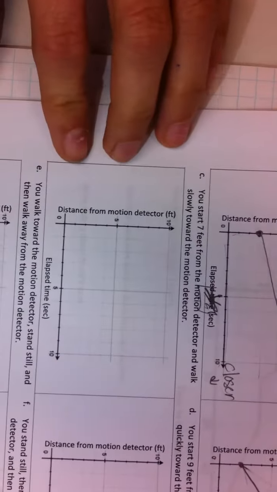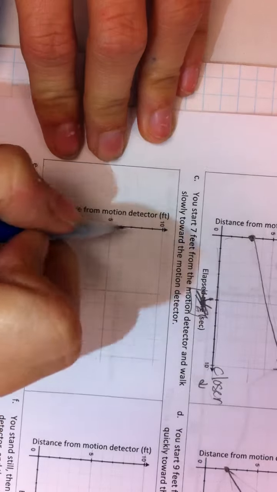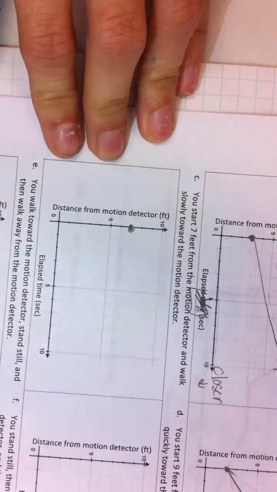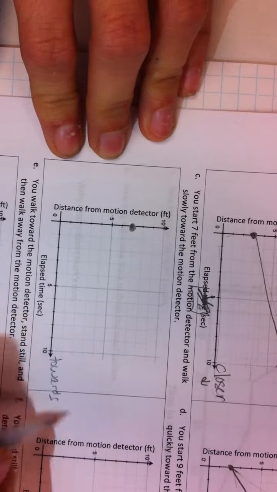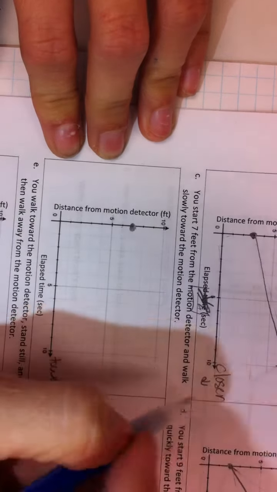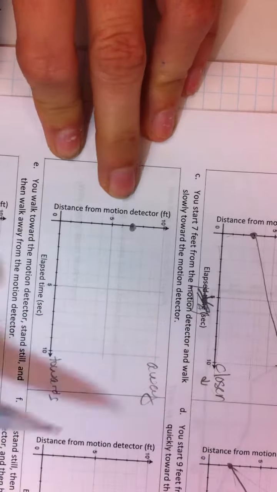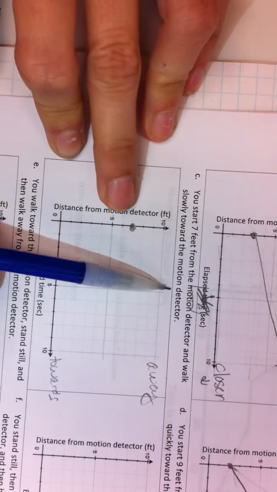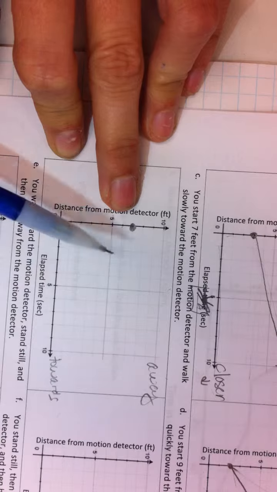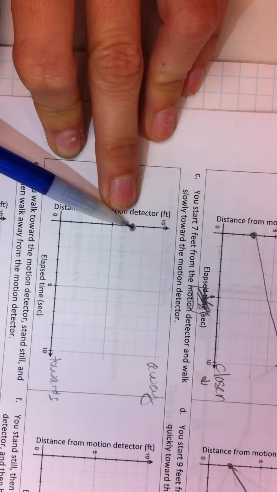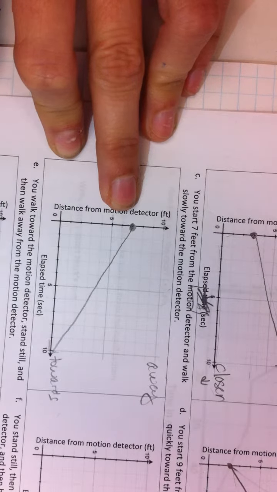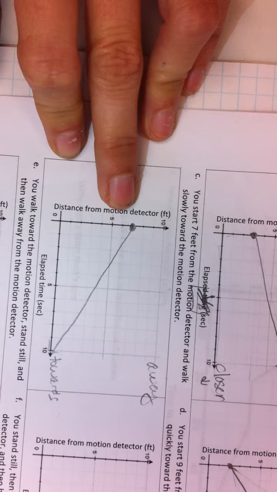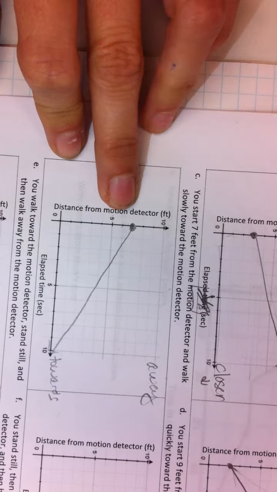All right, let's try this one. You start 7 feet, so there's 5, 6, 7 feet away, and you walk slowly toward the motion detector. Remember, towards is the same thing as closer. So towards is down here, away is up here. I have to walk all 10 seconds, so I go as slow as I can, walking 10 seconds, and I'm walking towards it. I get there in 10 seconds.